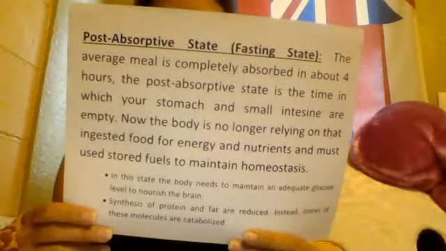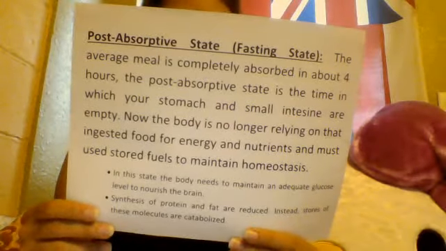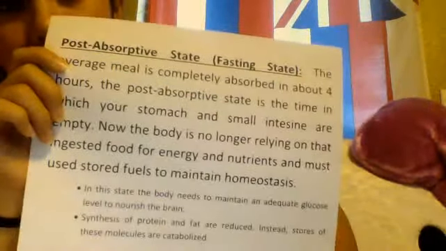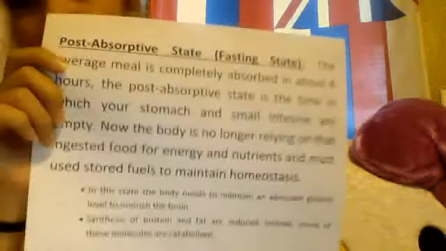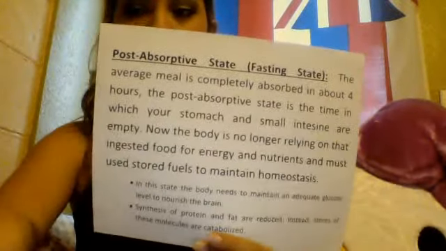The synthesis of proteins and fats is reduced, and the body starts doing catabolic reactions. So it breaks down fats and it breaks down glycogen to make glucose. In the post-absorptive state, the nutrients are stored in the adipose tissue, in the liver, and in the muscles.